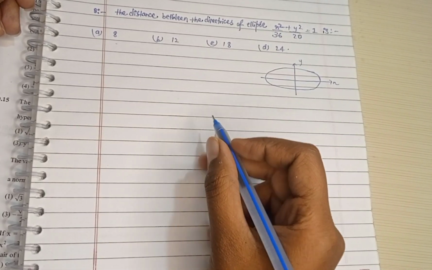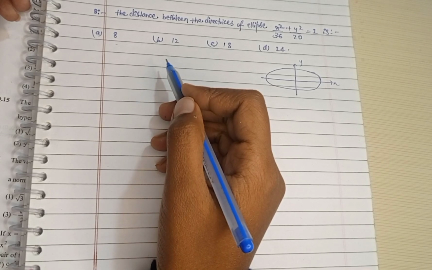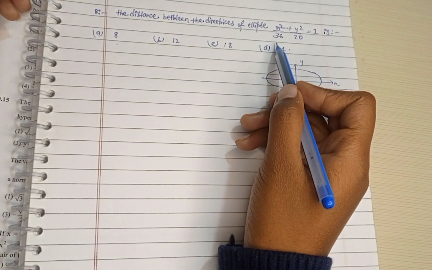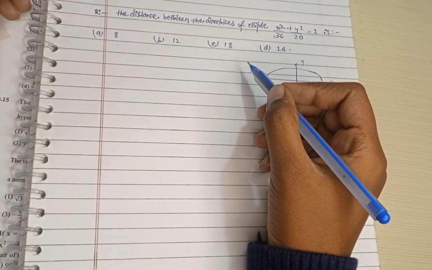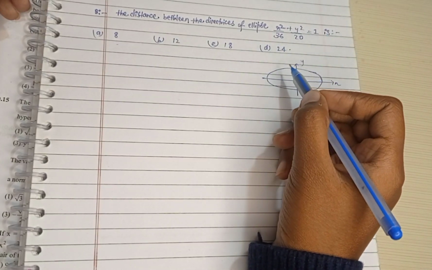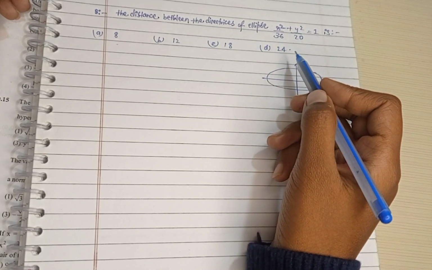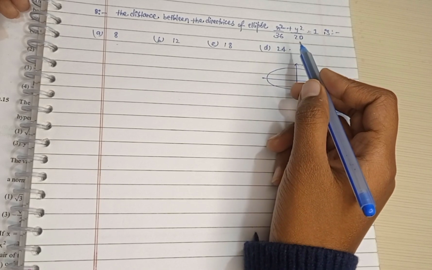Hello everyone, we have this question with us. The question is asking for the distance between the directrices of the ellipse x squared upon 36 plus y squared upon 20 equals 1. So what it is asking is: what would be the distance between the directrices if I have this ellipse equation?